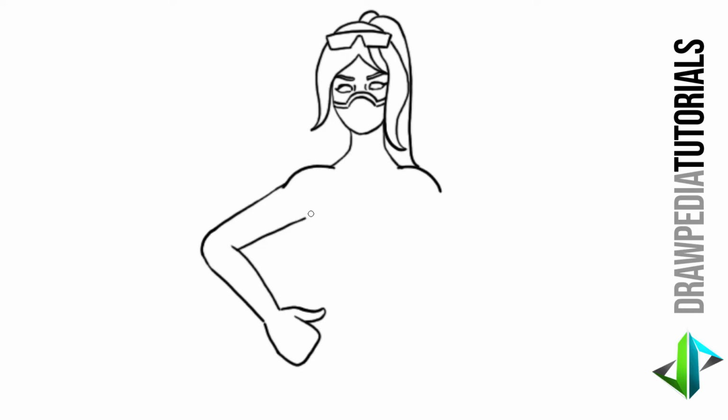On the right side of her left arm, I'm gonna draw a curve line downwards and diagonally in, semicircle turn back out at this lower point. Continue that curve line outwards and down and turn it downwards towards her knee point.